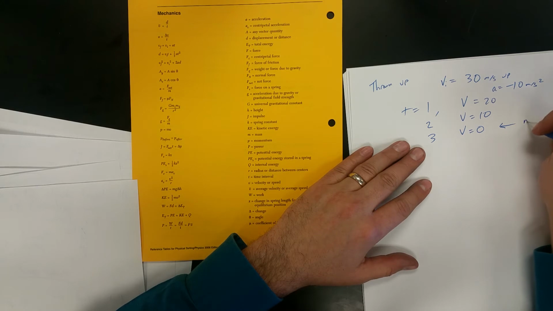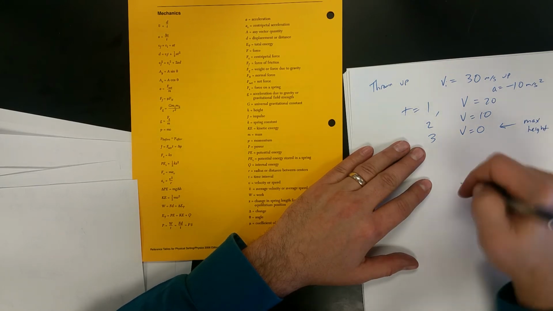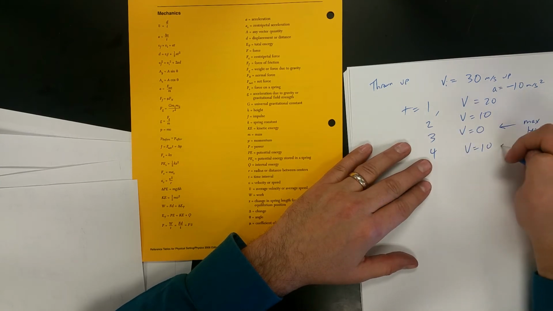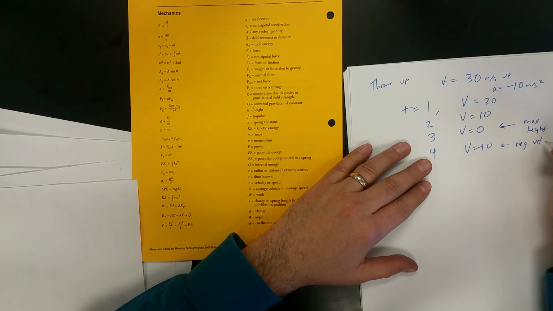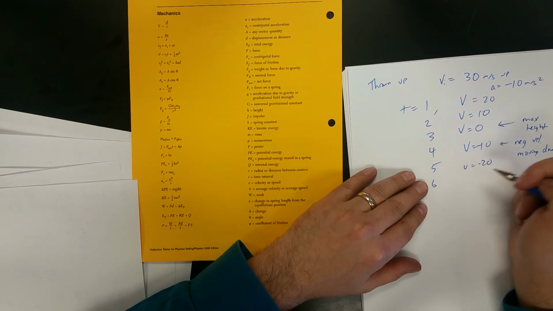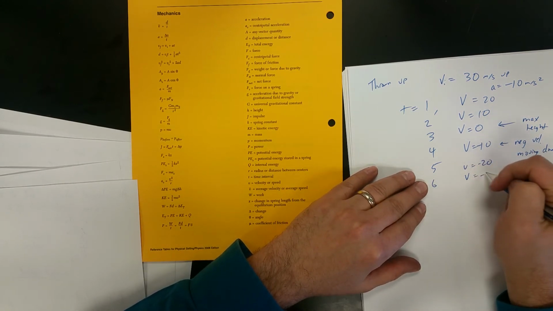And this is going to be essentially your maximum height, because as soon as your velocity goes from positive to negative, a second later, negative velocity, negative 10, means you're moving downwards. Five seconds, velocity is negative 20. 6 seconds, velocity is negative 30.